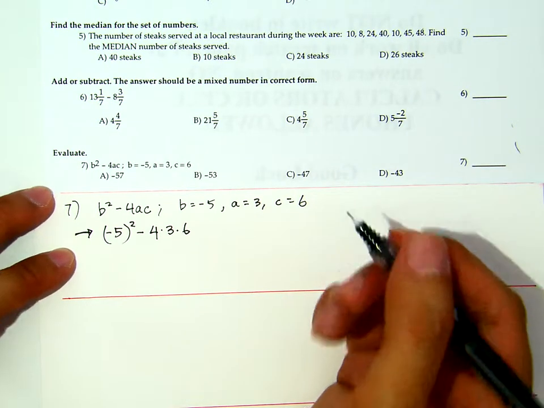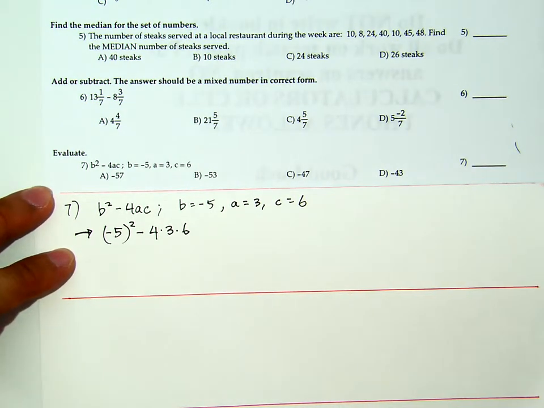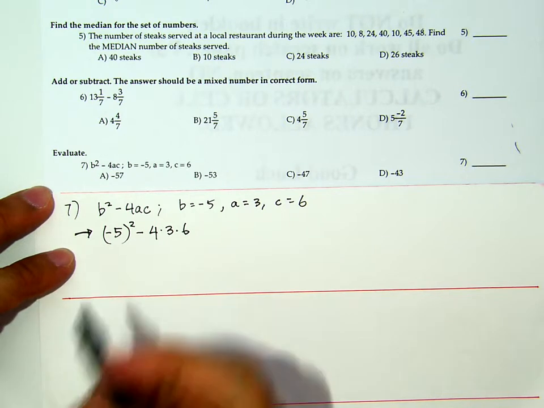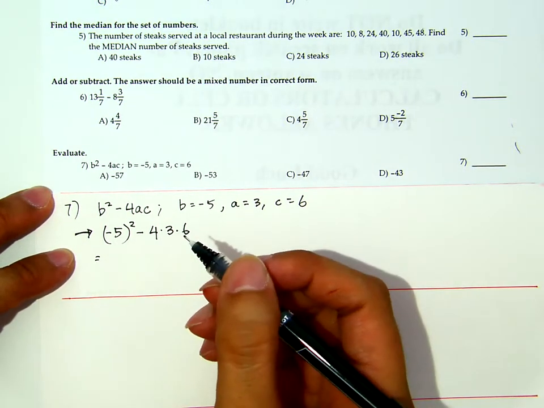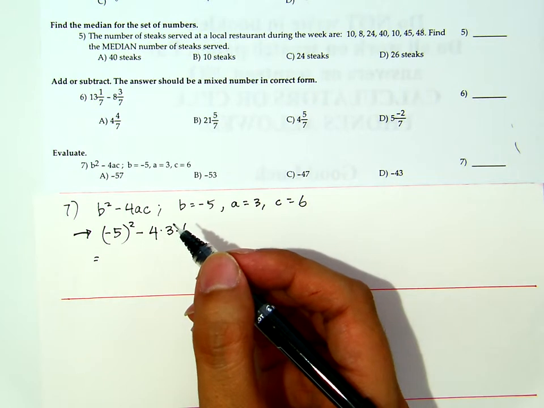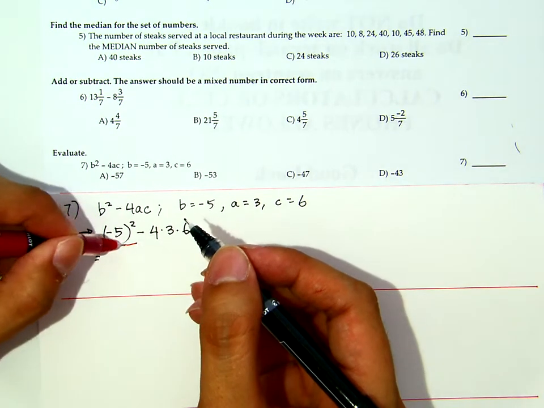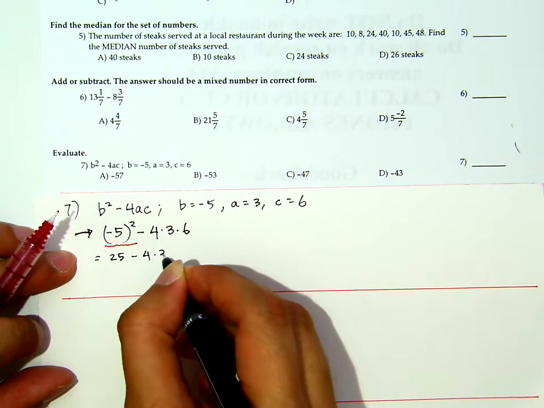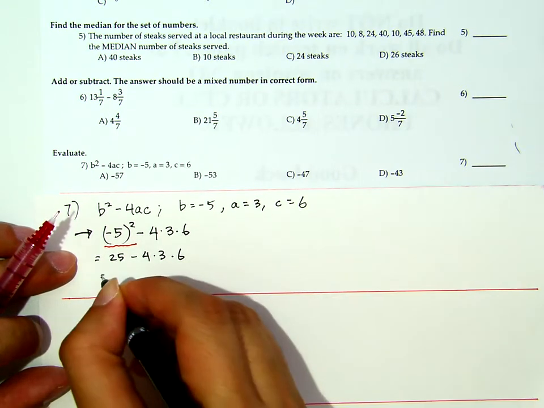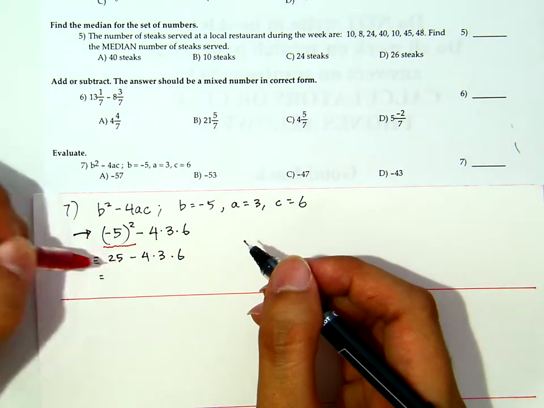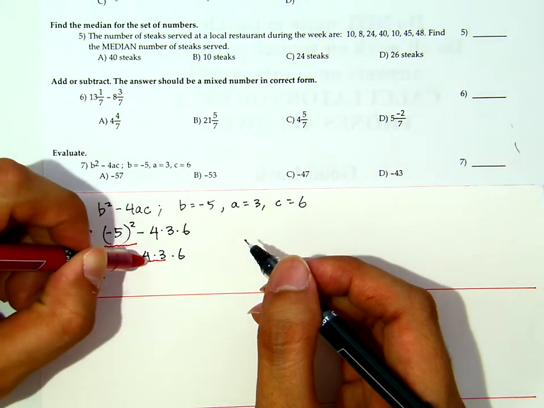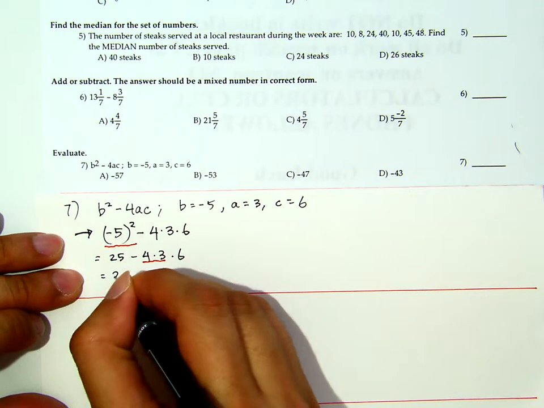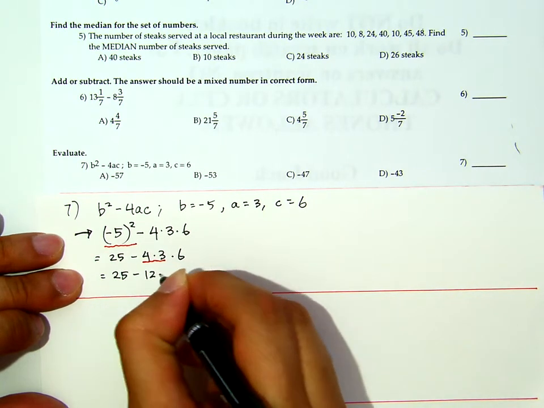Maybe we put it this way. Every time you replace a variable with a negative number, you want to use parentheses. Okay, keep that in mind. Now from here, let me follow order of operations, which means I will need to do the exponent first. That will be 25 minus 4 times 3 times 6. And then subtraction, multiplication comes first. There will be 25 minus 12 times 6.